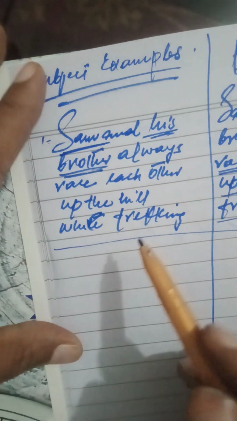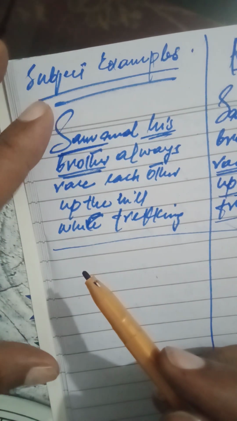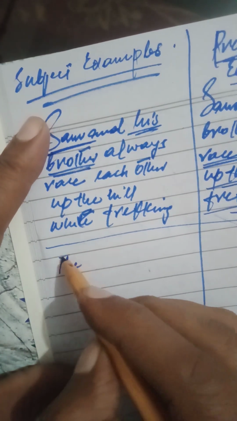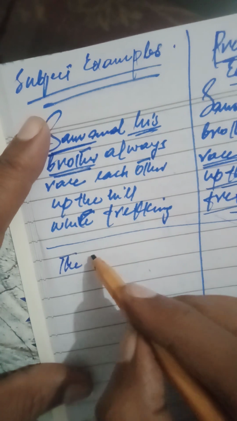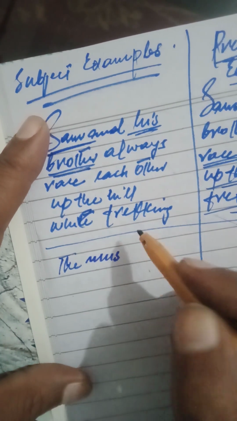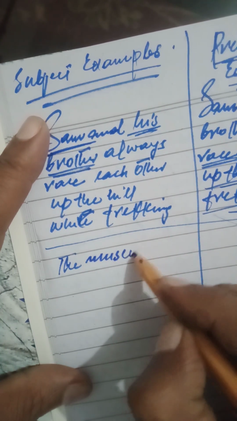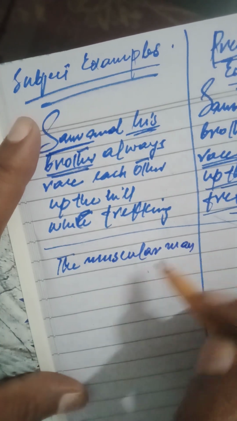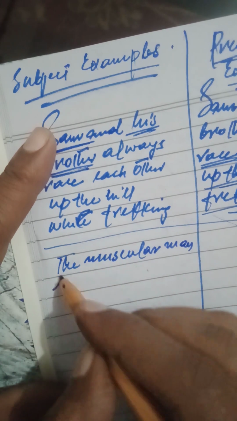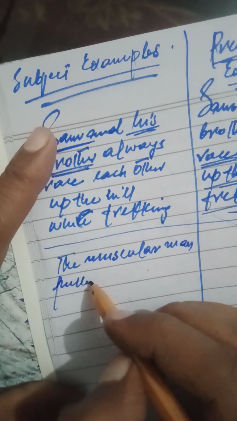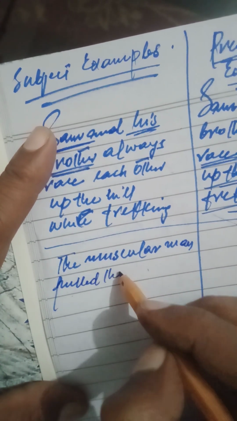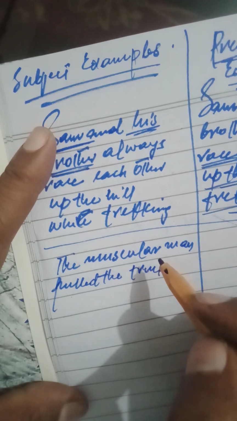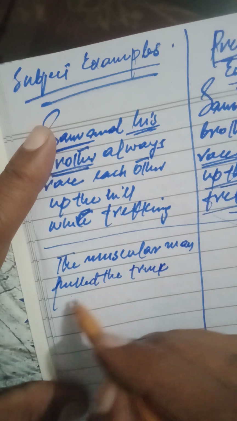And the muscular man pulled the truck with a rope. The muscular, M-U-S-C-U-L-A-R, muscular man, pulled the truck with a rope.